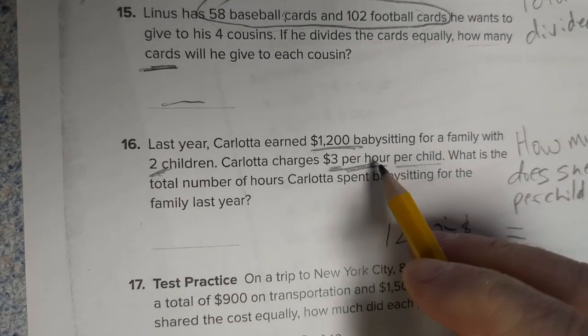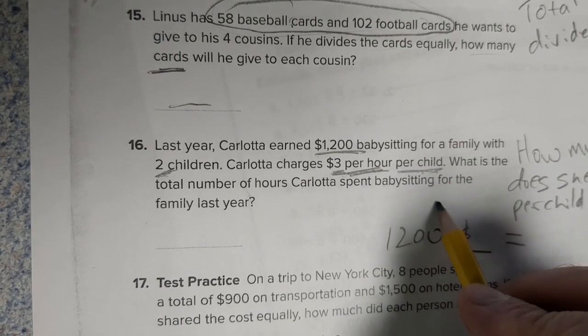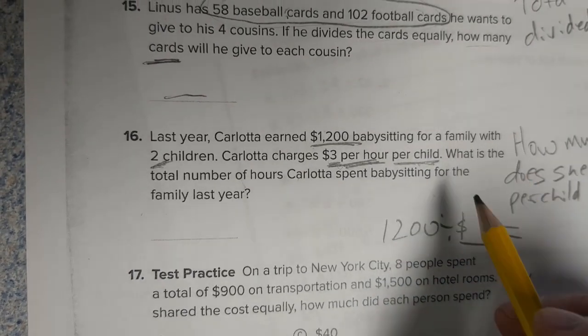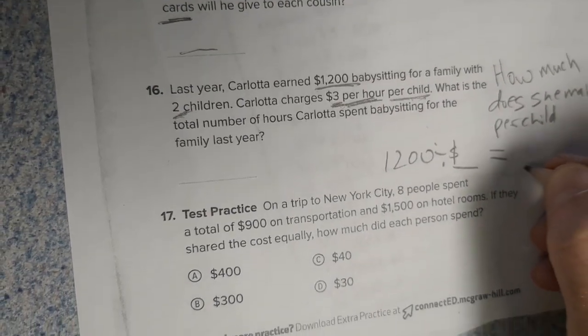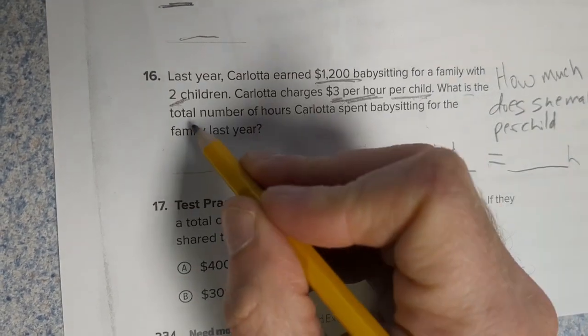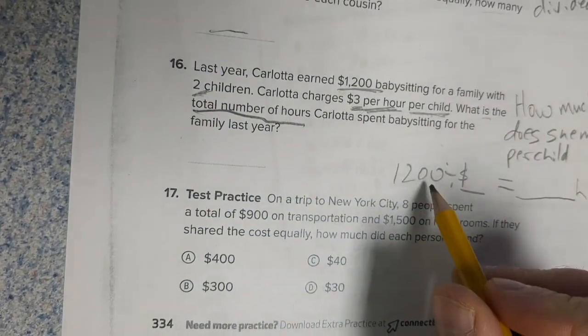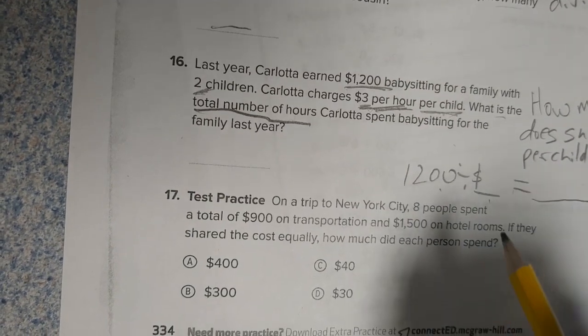Okay, and it wasn't 3, because it would be $3 per hour if she just had 1 child, and she has 2 children. So divide 2 children. So dividing by that number will tell you how many hours. And it does say, what's the total number of hours? You divide the money by the money per hour will tell you the total number of hours.